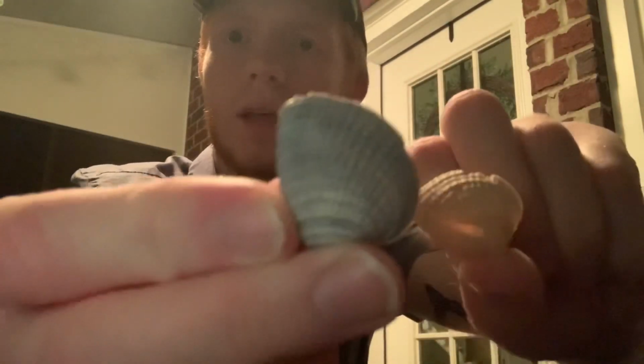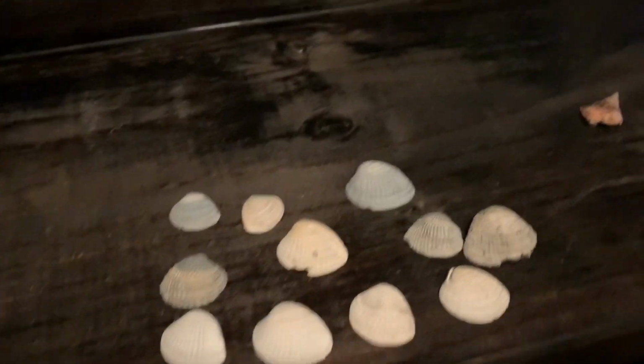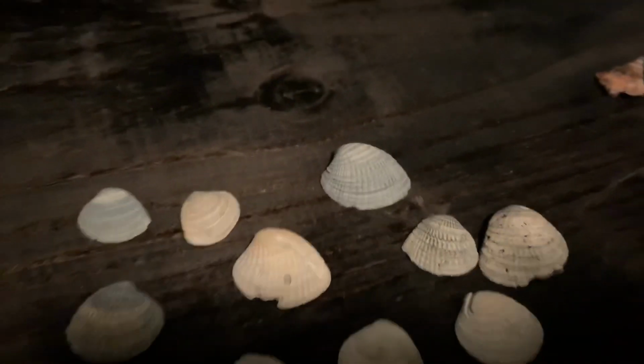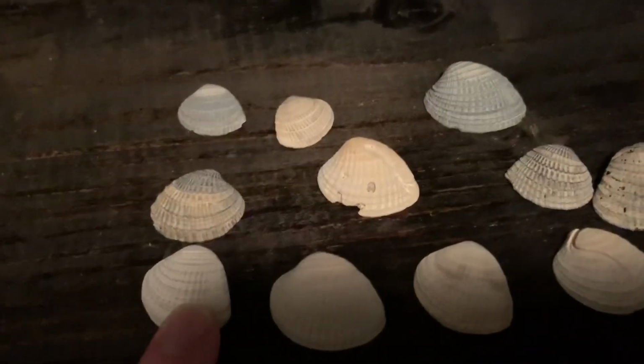Next shell we're going to dive into are these right here. Get a closer up view of that. There is quite a bit of these shells that were in this particular jar. You can see there is quite a bit of these shells, and these shells are called, I think the species is the cross-barred Venus, which is another cockleshell, similar to this one right here that we went over earlier.